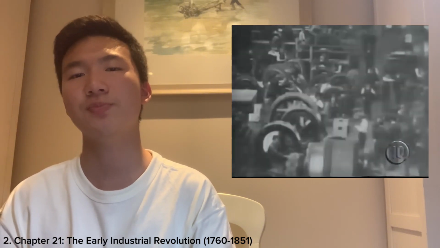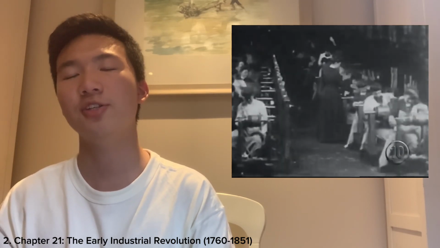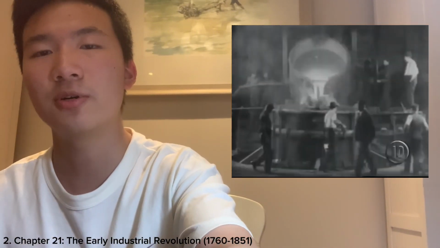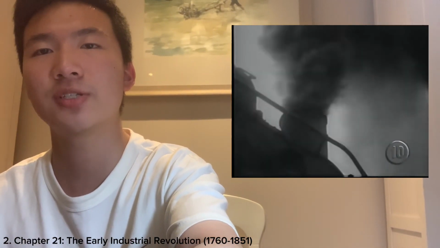And it started with textiles. Innovations like the spinning jenny, flying shuttle, and power loom revolutionized fabric production. What once took hours by hand now took minutes by machine. Then came James Watt's steam engine, a machine that didn't just power factories but trains, steamships, and dreams of global domination. But why was it Britain?